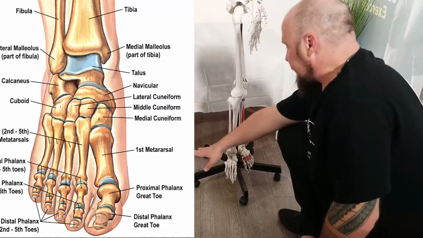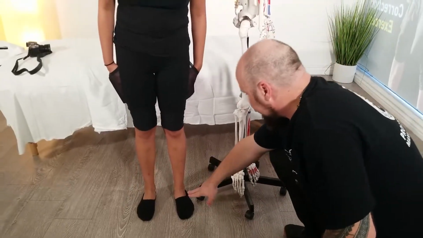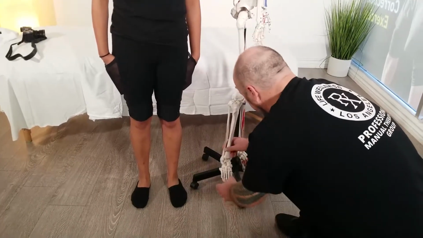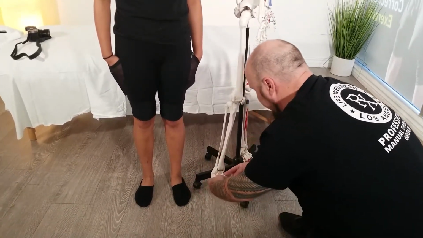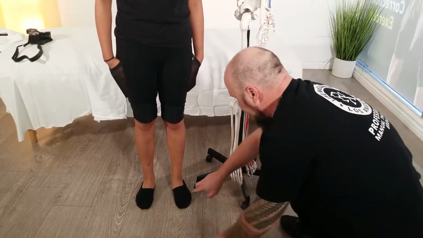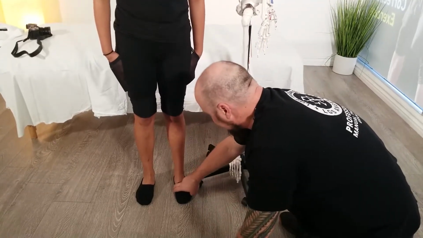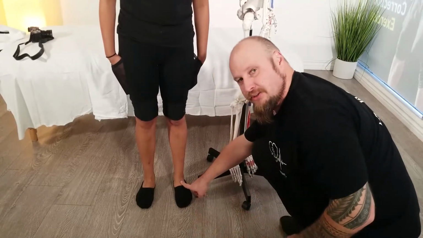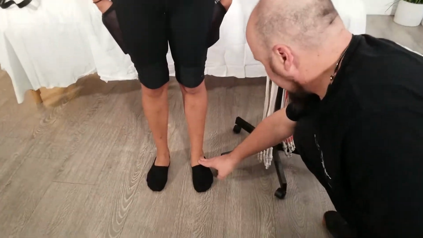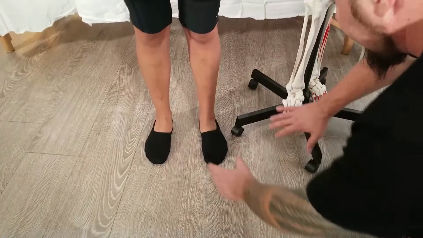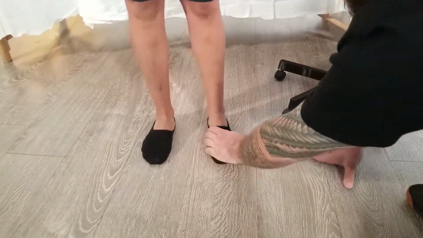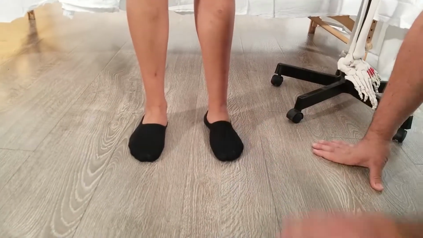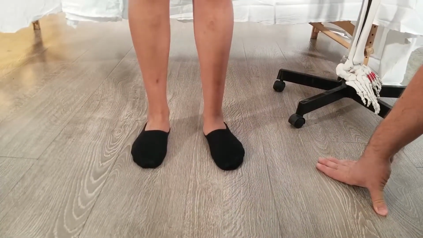So if we look in the mirror right now, you can see how this foot is collapsing inside. Think about how much pressure is going right on this medial portion of the foot. You see that? So you can get closer. And if I correct it, I will put this foot just like that. You see, this is how it's supposed to be, and this is how it looks now. Now let it go. Here we go.